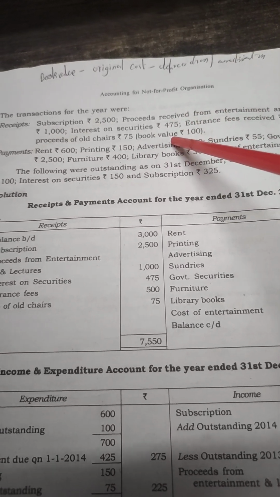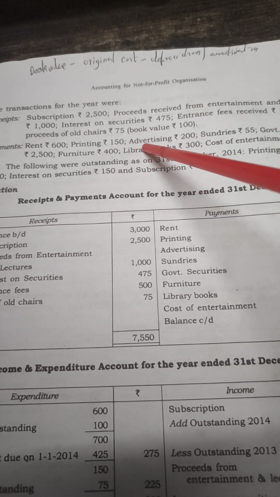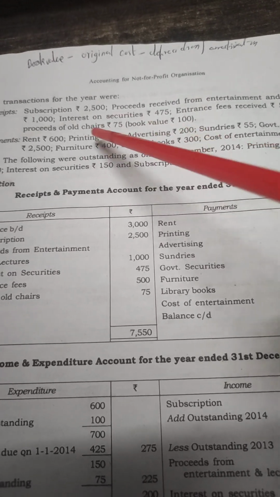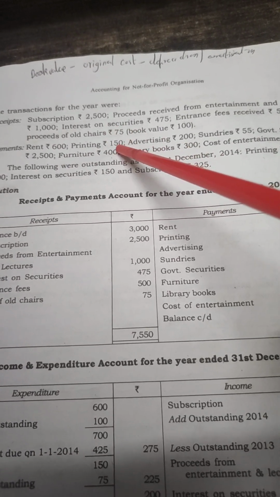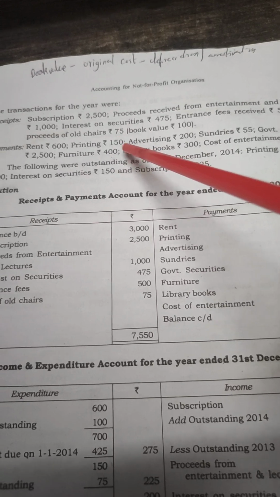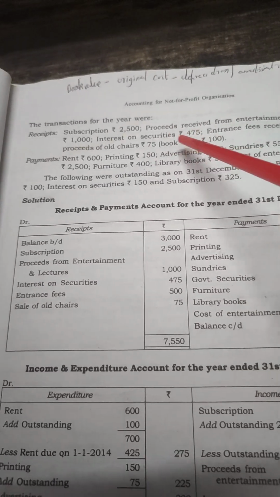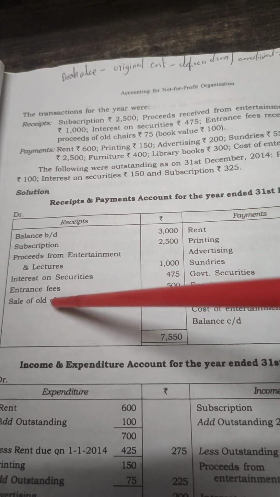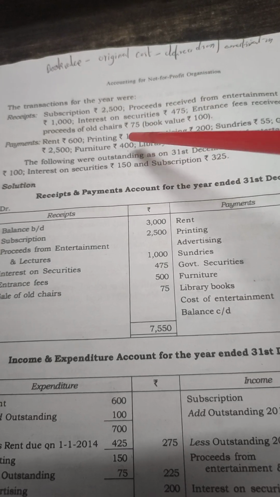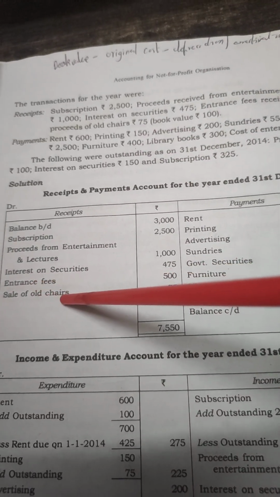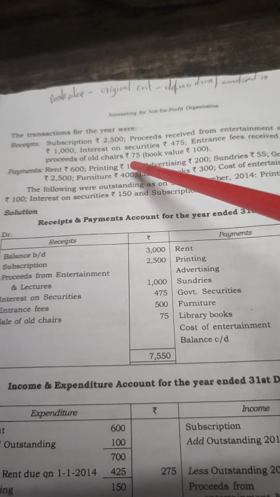Book value means the original value, but the original value of the chair is 100 and we have sold it for 75 rupees. So there is a loss on the asset, that is 25, 100 minus 75. We take into consideration the amount with which the chair is sold, that is sale of old chairs 75. Then no more items on the receipt side.